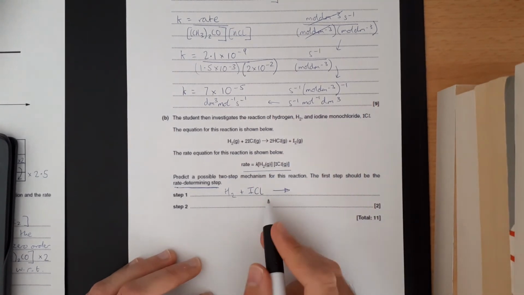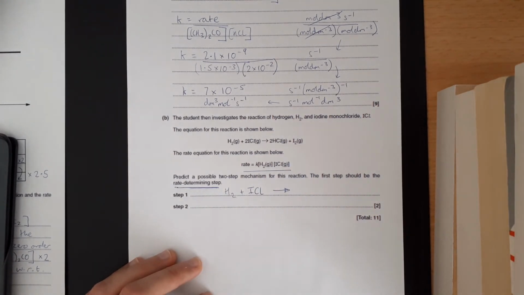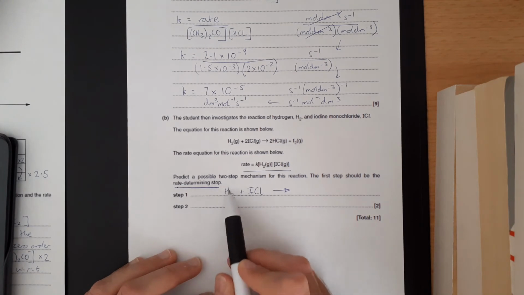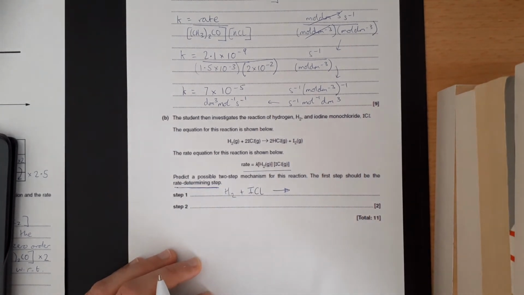And you would get 1 mark for that. You can see this is a 2-mark question, so just that part of it gets you 1 mark. Everything else gives you the other mark. And so what we've got to do now is create 2 steps that add up to give us this reaction overall. Okay, and so where on earth do we even start with this?